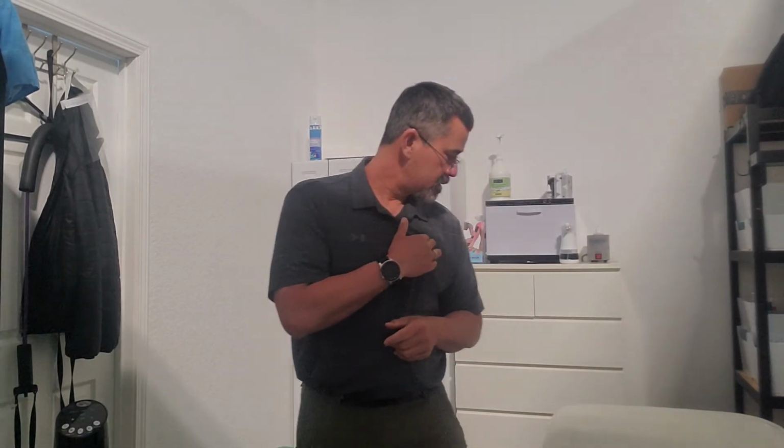Muscles that you want to work on for upward rotation, that are stuck in that position, is the upper trapezius, the pec minor. Oh, sorry, not pec minor, my bad. It's the upper trapezius, serratus anterior, and the lower trap.